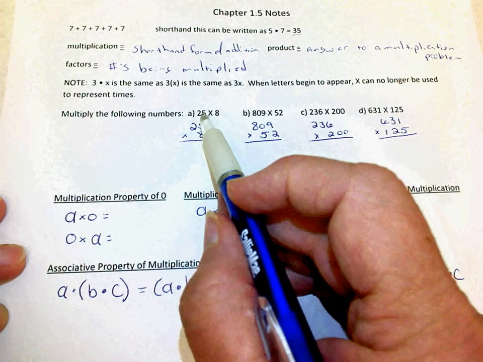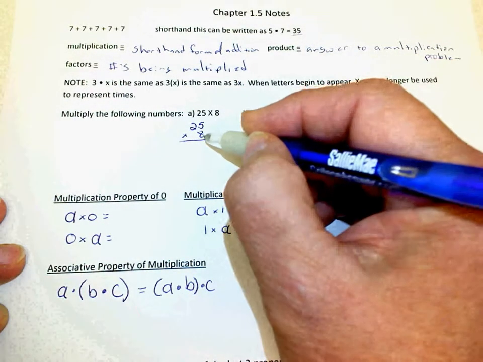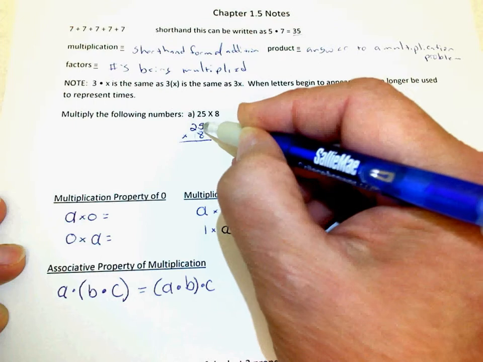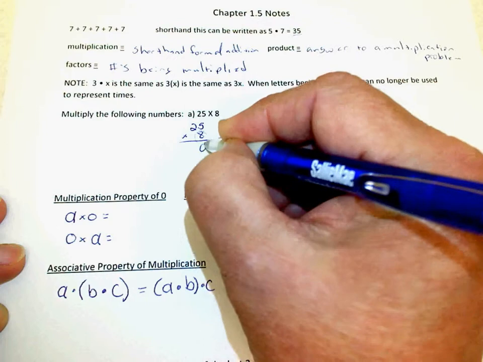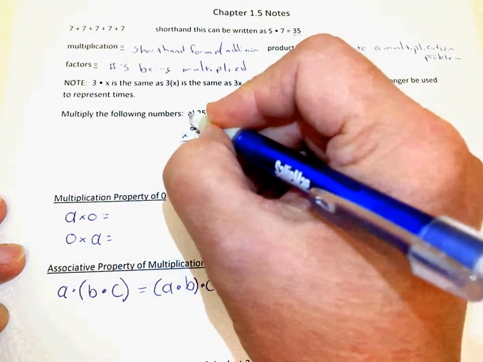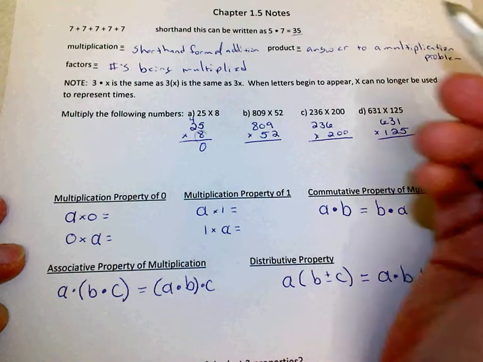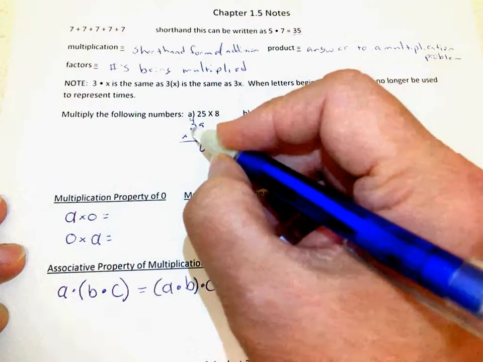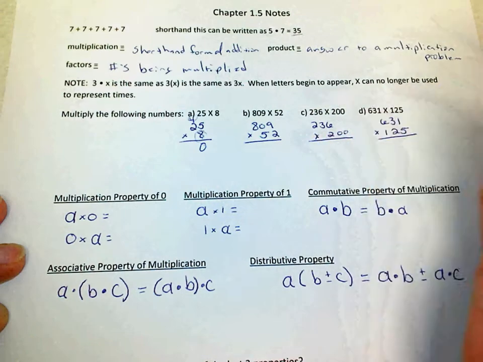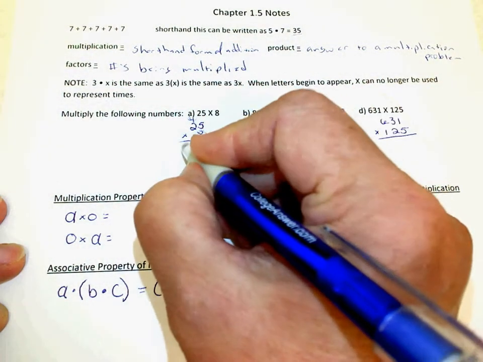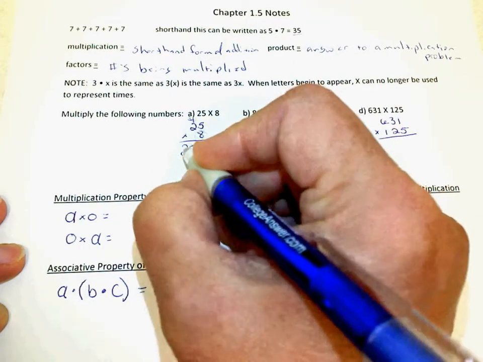So when we take 25 times 8, again it needs to be in column form. And what we do is we take the 8 and times it by 5, which is 40. Since that's 2 digits, we bring the 0 down and carry the 4. Now 8 times 2 is 16, but we still have to deal with that 4. So we take 16 and add 4, which gives us 20. And since there's no other number here, we can just bring the 20 down.